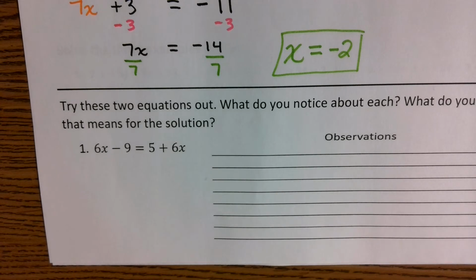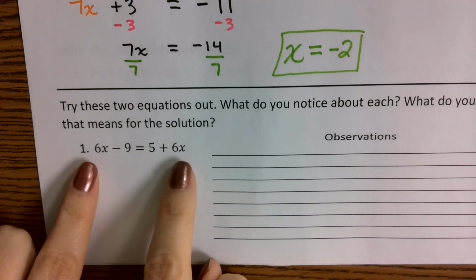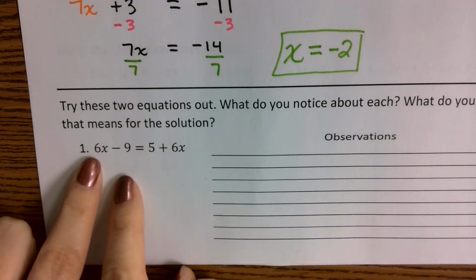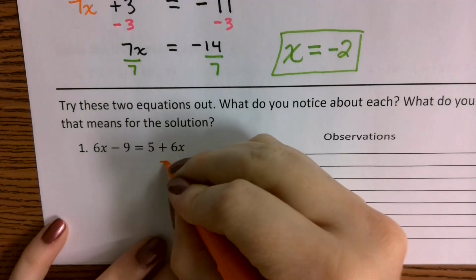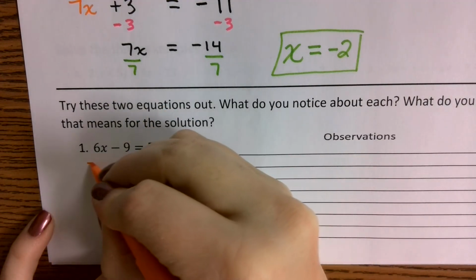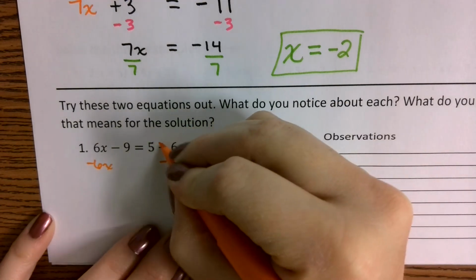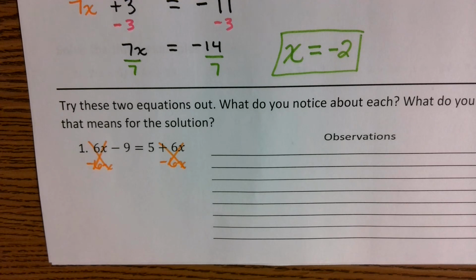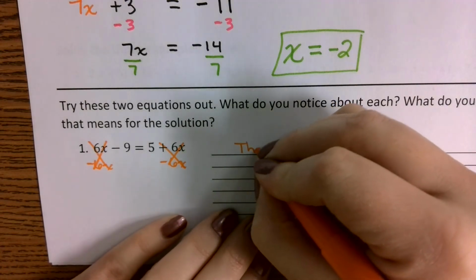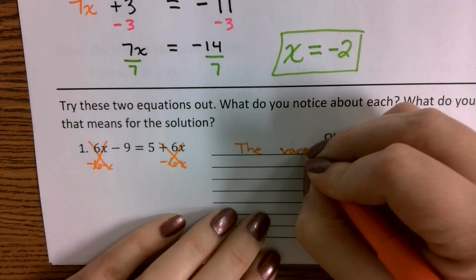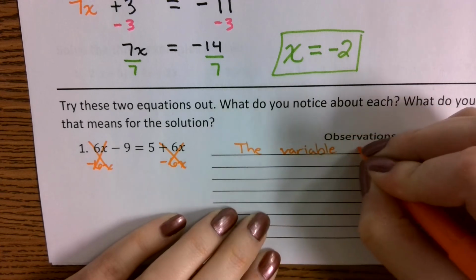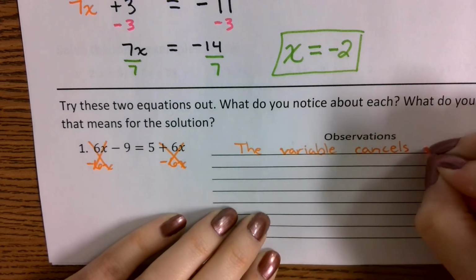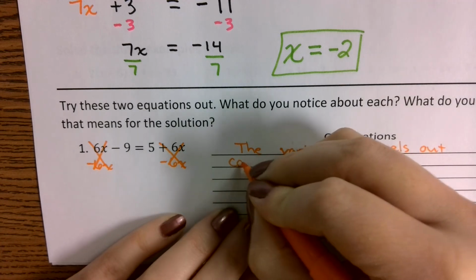Okay, so when you moved variables from one side to the next, that's one thing that's noticed. If I subtract a 6x from this side, and then I subtract a 6x from this side, the x not only disappears on the right, but it also disappears on the left, right? 6x minus 6x, there's no more x's, okay? So observation number 1, the variable cancels out. It cancels out completely.